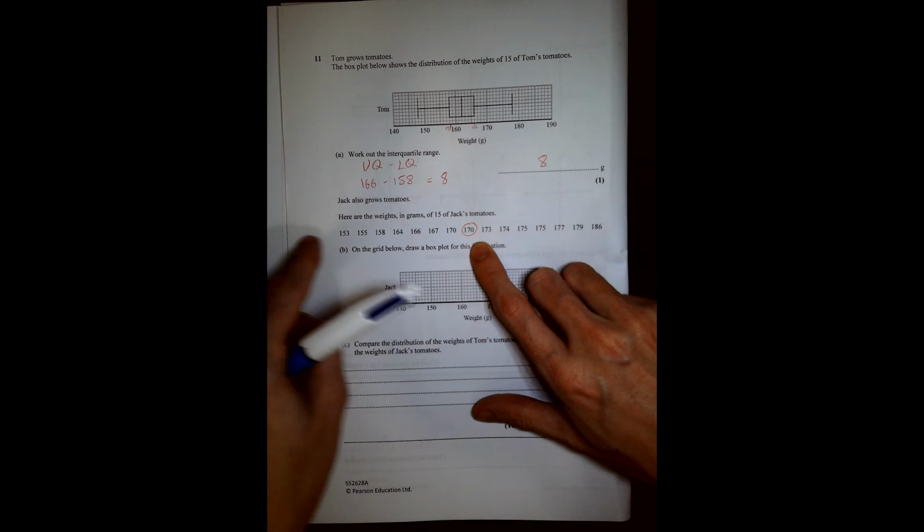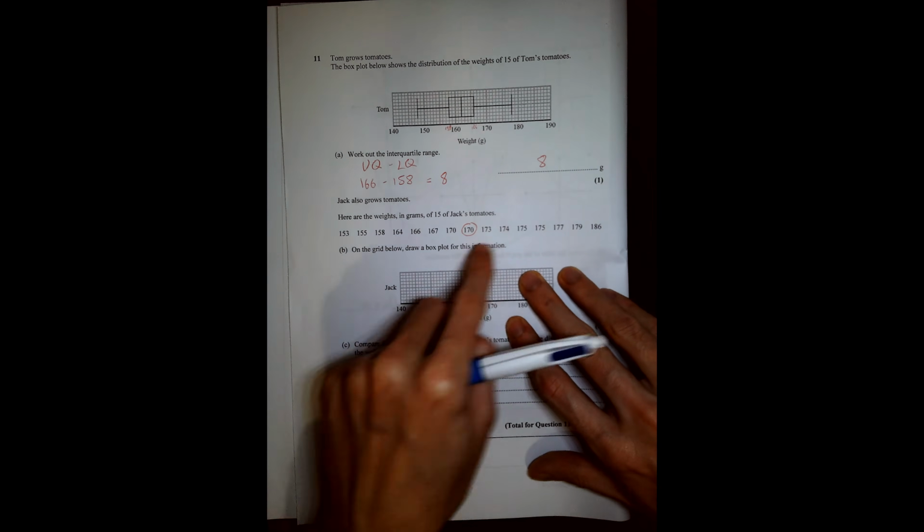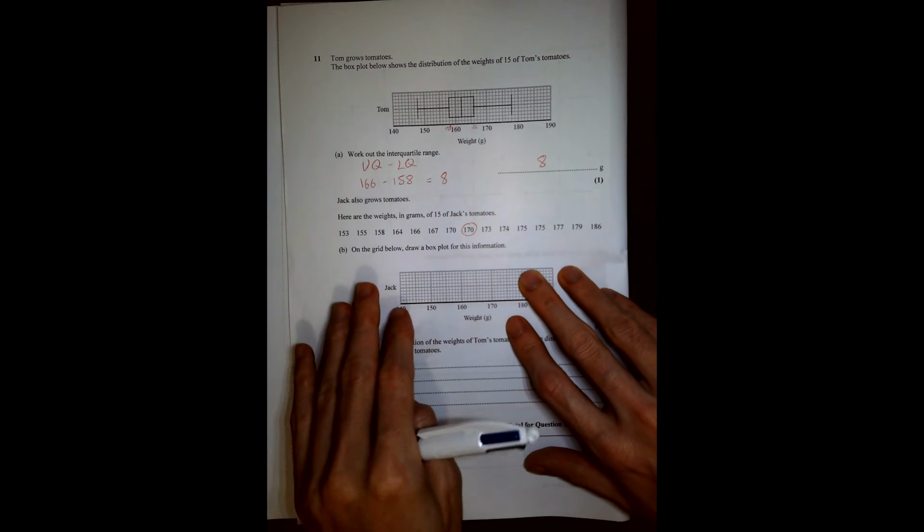Now when you've got that, a way to check you've got the median is check you've got the same amount of numbers on either side. So 1, 2, 3, 4, 5, 6, 7. 1, 2, 3, 4, 5, 6, 7. Yes, so it is in the middle. If they're not equal on either side, then you've gone wrong.